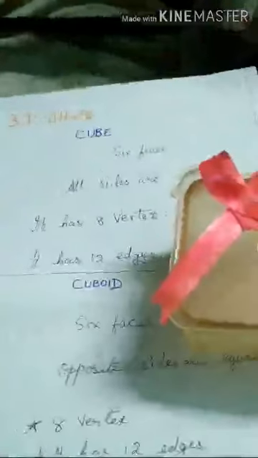Then it has 8 vertices, that is 1, 2, 3, 4, the bottom also 5, 6, 7, 8. Then it has 12 edges, that is 1, 2, 3, 4, 5, 6, 7, 8, 9, 10, 11, 12. So like that, going around all the corners, it has 12 edges. So this is about the cube.